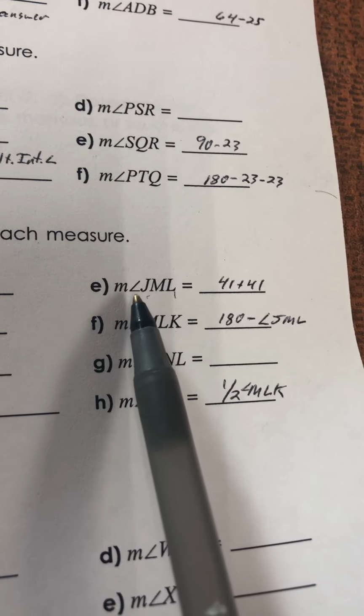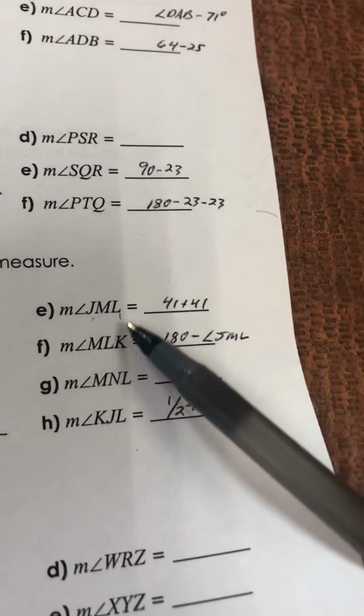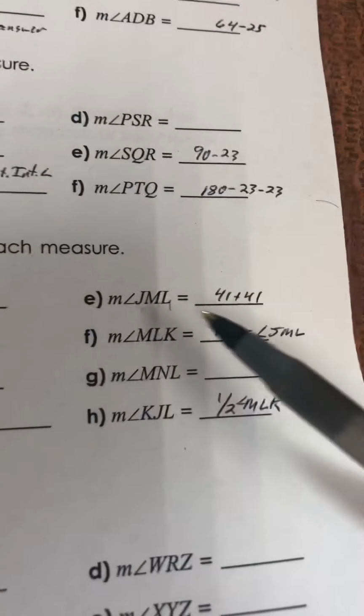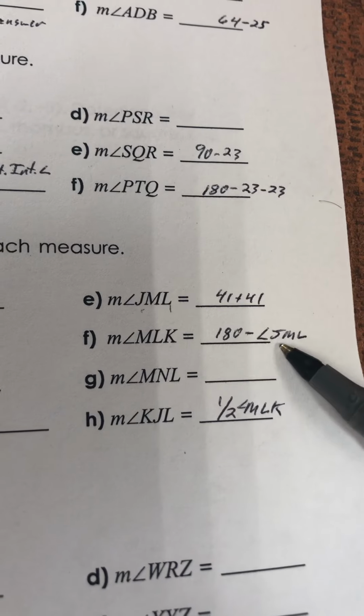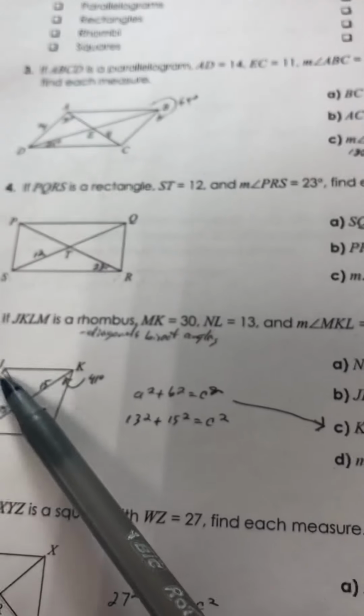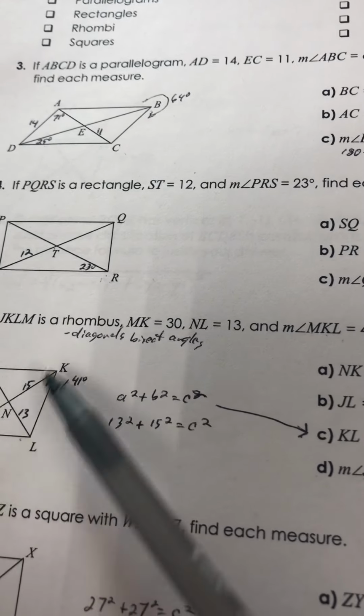Letter E, the measure of JML, you're going to take 41 plus 41, just going to add them, because JML, these two are equal to each other. MLK, you're going to take 180 minus whatever that JML is, because that is going to be MLK. MLK is this angle, so these angles are supplementary.